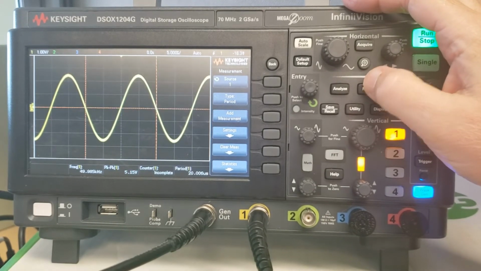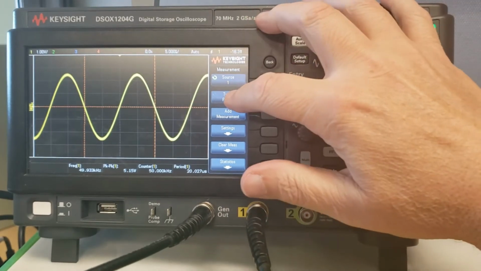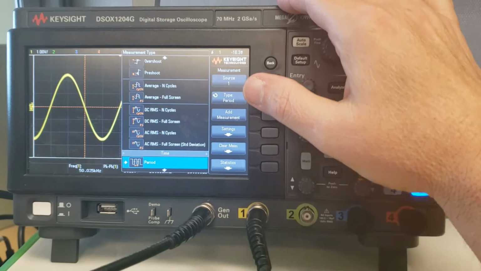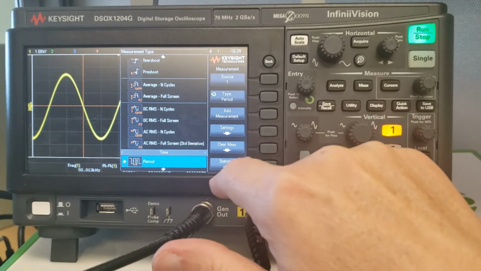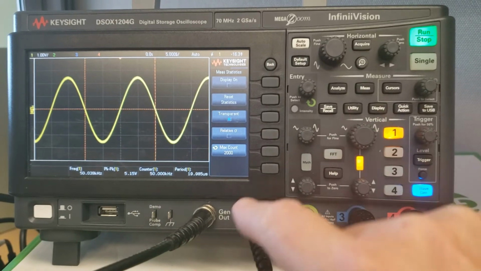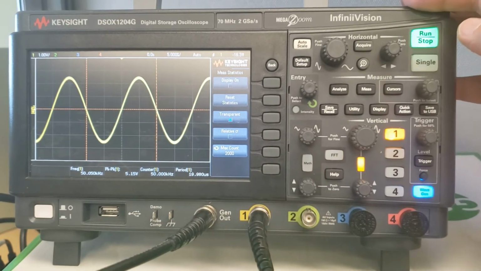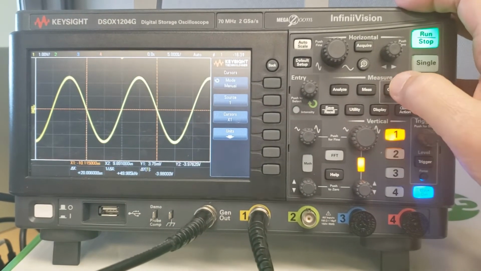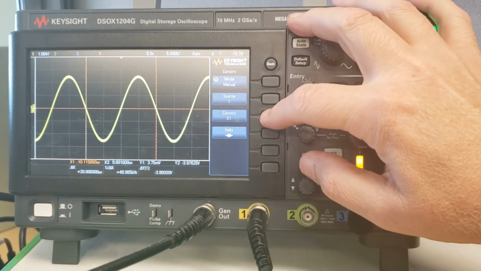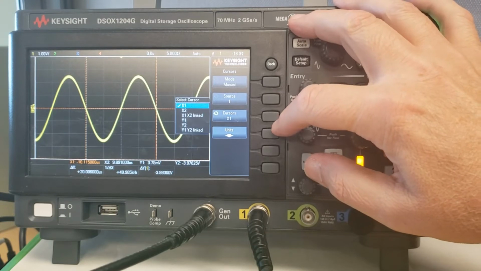And okay, the measurements are the period. I'm always hitting that over here. I guess the period is shown down here. You can hit that. It's got frequency and period. Let's try cursors. So I turn on the cursors. There's source 1, cursor X. Let's hit that. So there's X1.